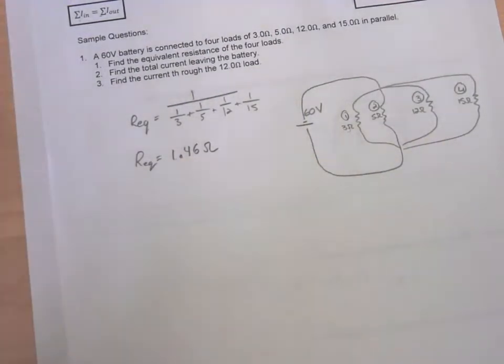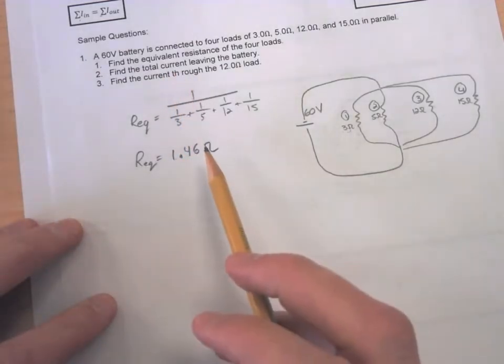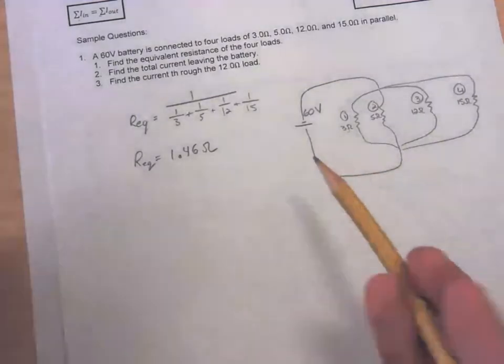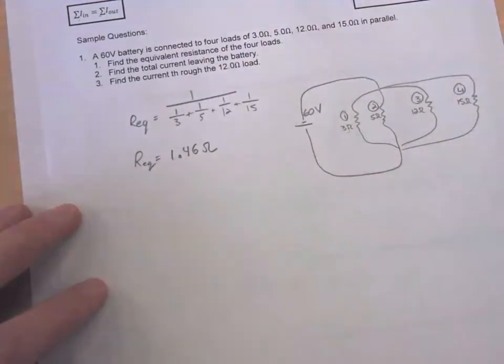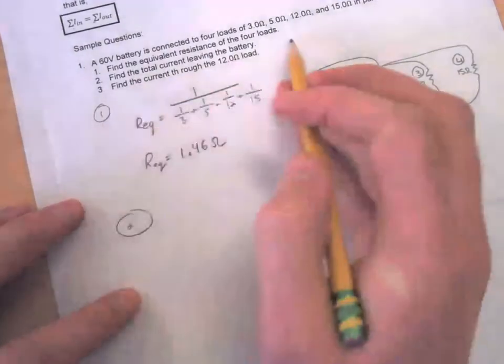So it's interesting how the resistance decreases so much with parallel circuits. Okay, and what happens when it decreases, if you use Ohm's law, you'll notice that the current that has to leave the battery must be more if this R value decreases. Okay, so this is one. Number 2, find the total current leaving the battery.